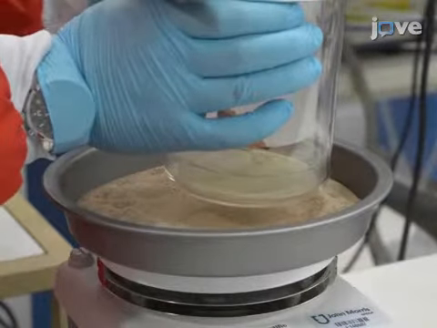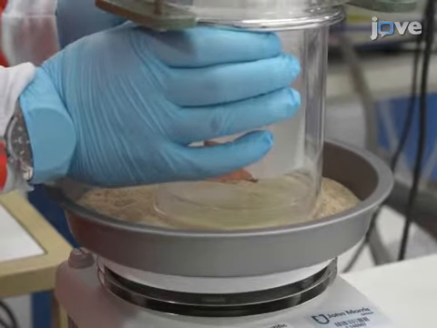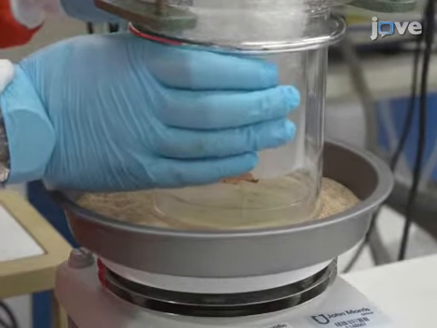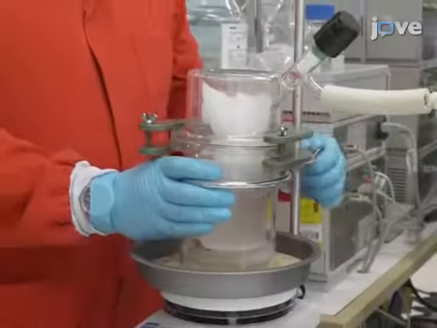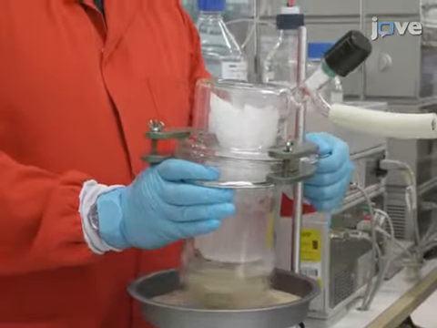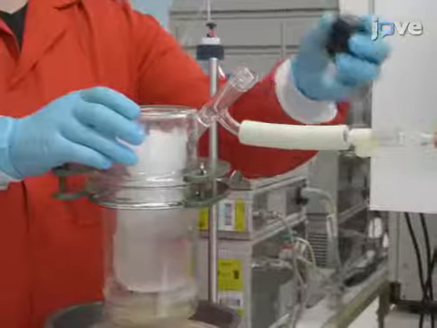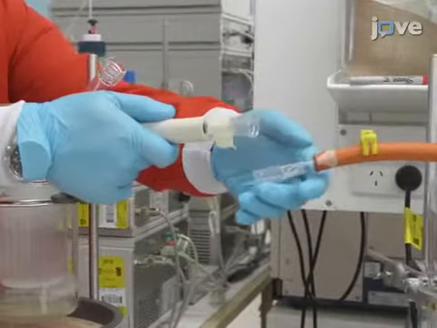Lower the chamber onto the surface of the sand, ensuring the sand completely contacts the bottom of the chamber. Leave it for 45 minutes to create an ideal coating of 0.22 milligrams per square centimeter. After 45 minutes, remove the chamber from the sand bath by raising the metal ring and vent the chamber.